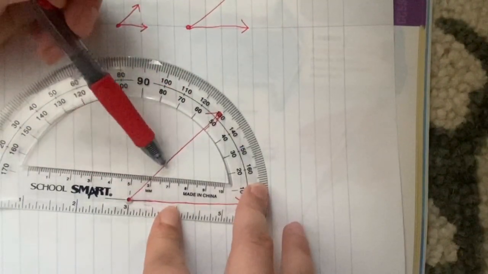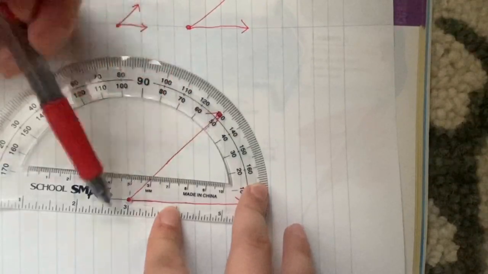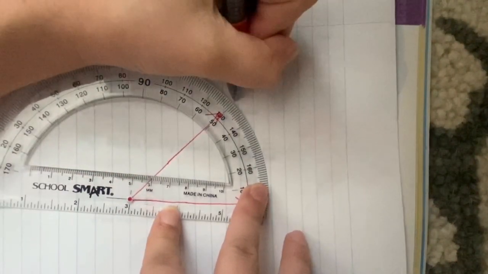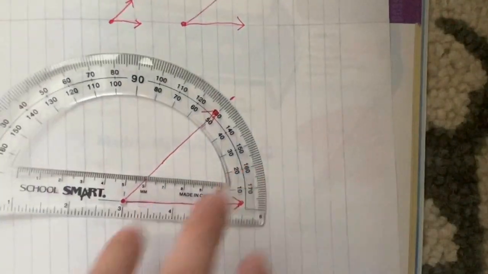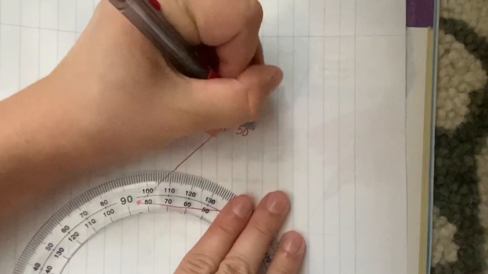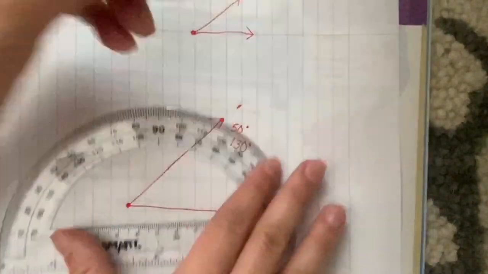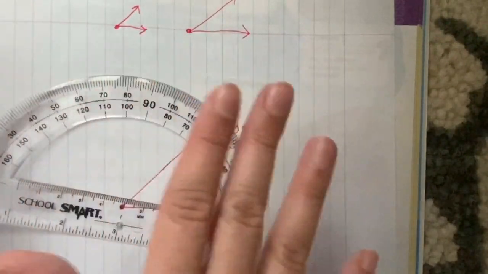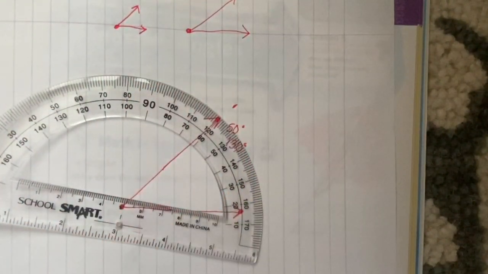So this ray hits all the way up 50 degrees and also 130 degrees, okay? 50 degrees or 130. Now, it's not both 50 and 130. What I'm going to show you right now is how to tell if it's 50 degrees or if it's 130 degrees, because a lot of the time it's hard to tell.